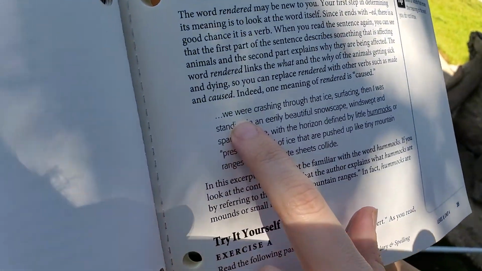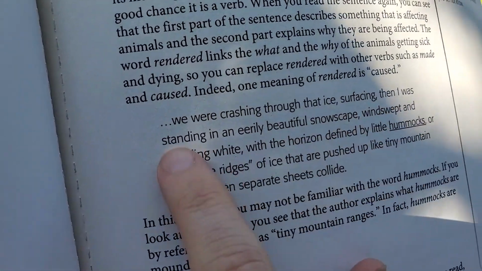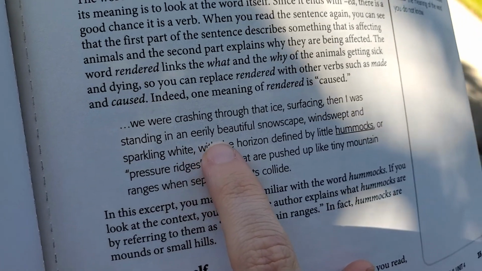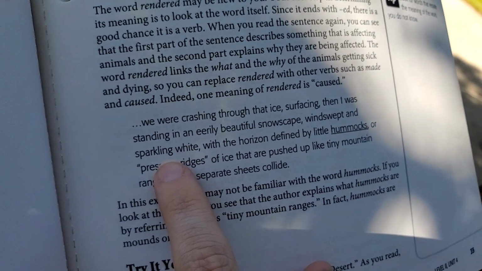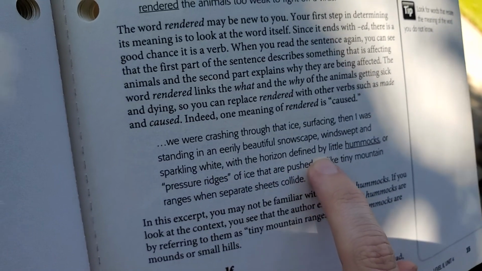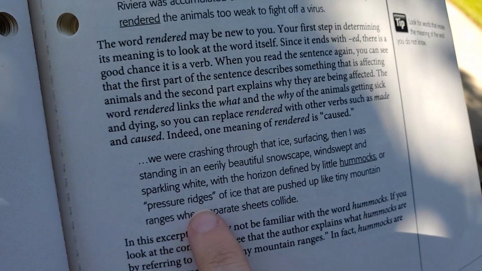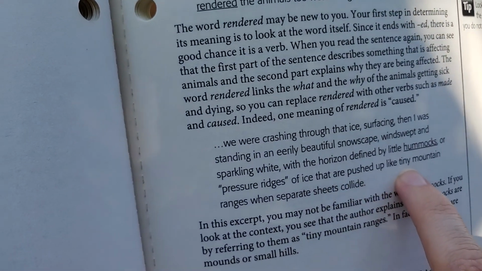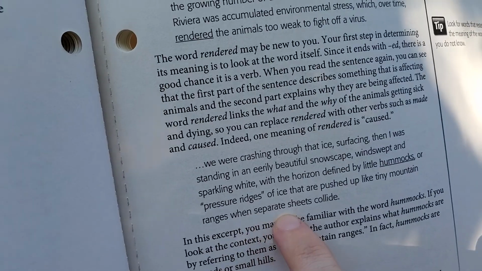We were crashing through that ice, surfacing. Then I was standing in an eerily beautiful snowscape, windswept and sparkling white, with the horizon defined by little hummocks, or pressure ridges of ice that are pushed up like tiny mountain ranges when separate sheets collide.